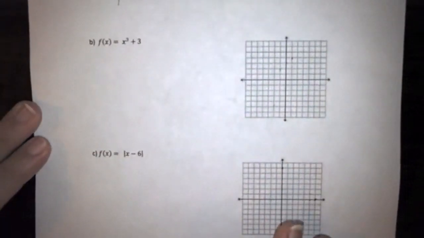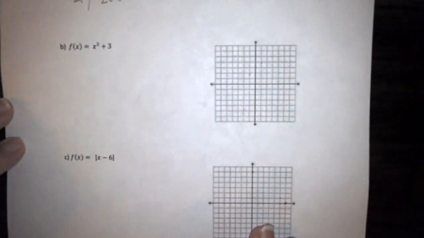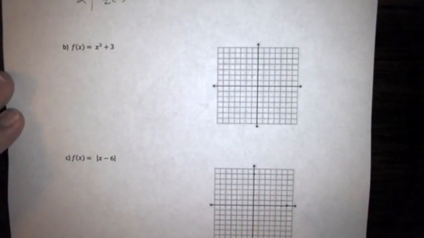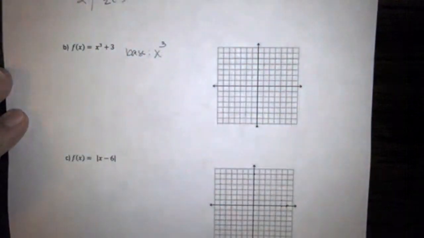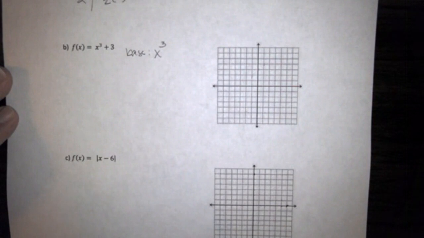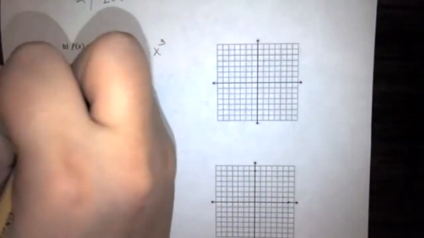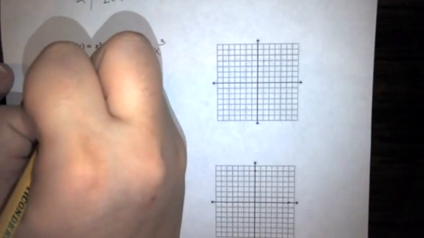So now let's look at another one. So we have 1/3 x cubed plus 3. So first and foremost, we know that base function here is going to be x cubed. So this is the first time we're working with an x cubed. And so again, I'm going to create my x and then my f of x table.